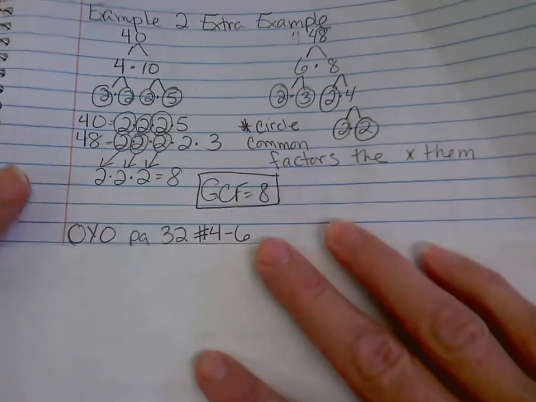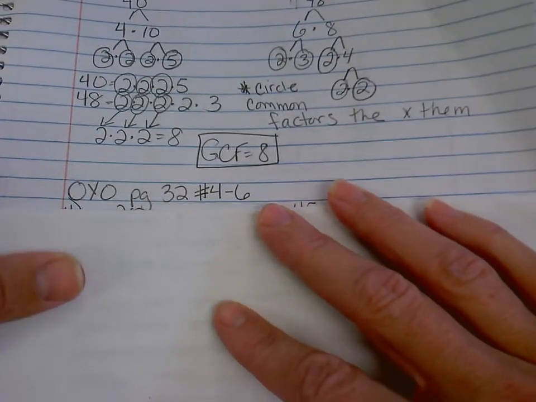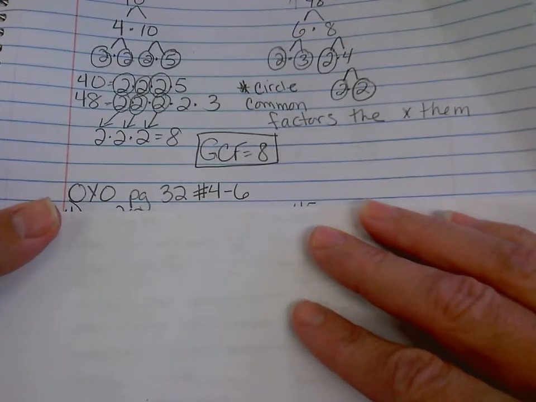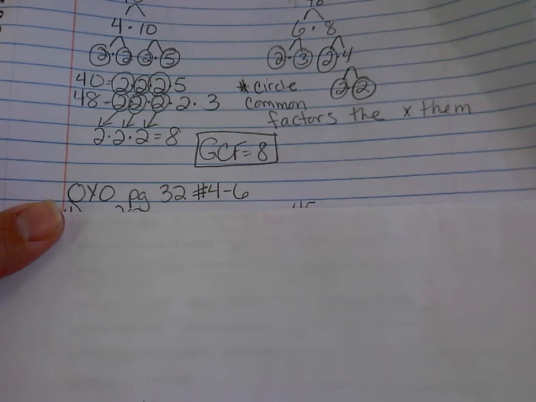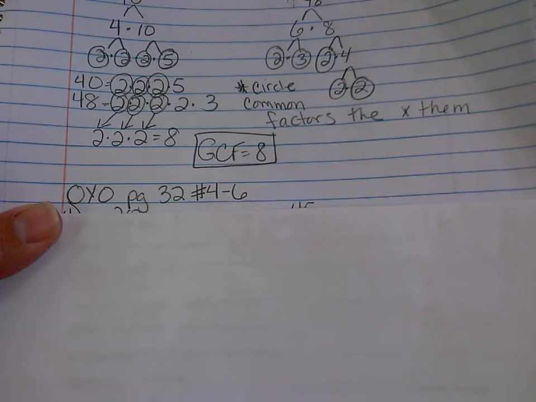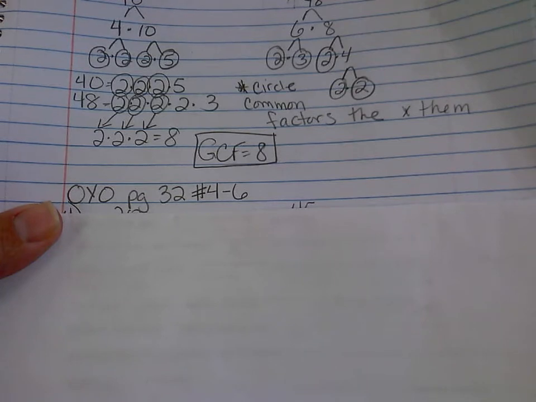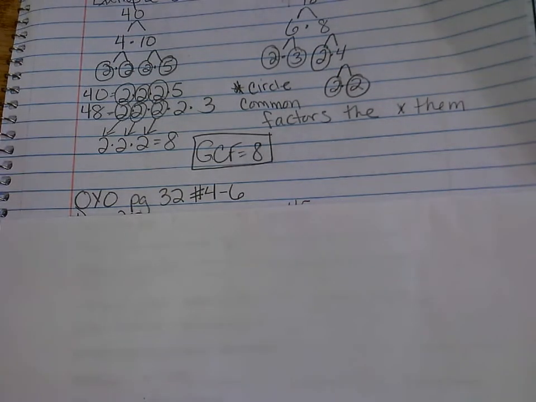Go ahead and try it on your own on page 32, numbers 4 through 6. 4, 5, and 6, go ahead and try those out. I'm going to pause this and then come back when you're done. Okay, welcome back. Here we go. Let's check them.